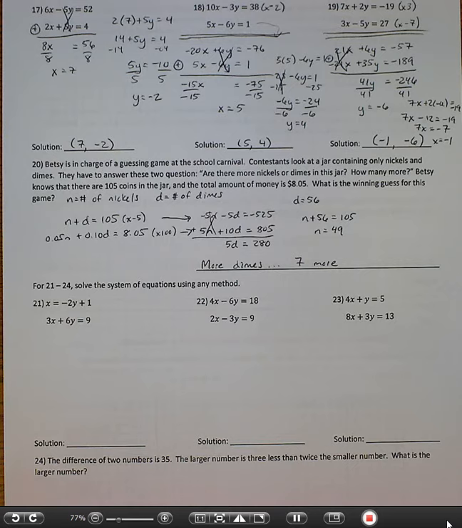Okay, in video 3, we're going to focus on both substitution and elimination, but more choosing why you would do each one. Okay, and then word problems.